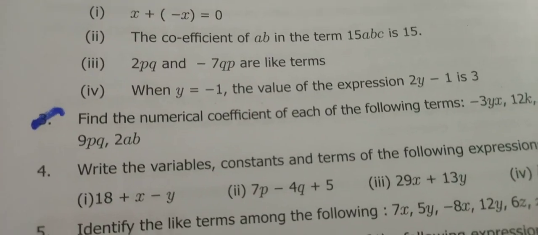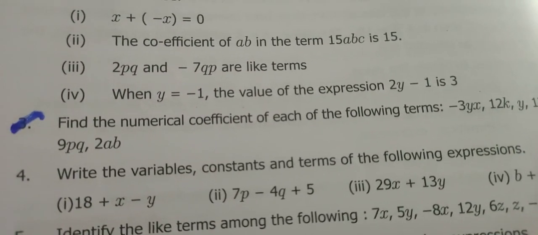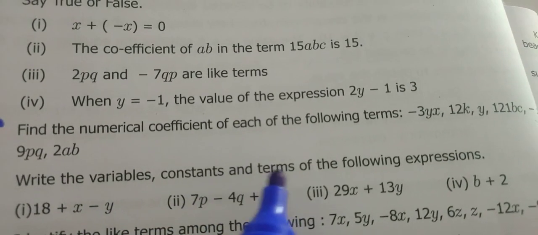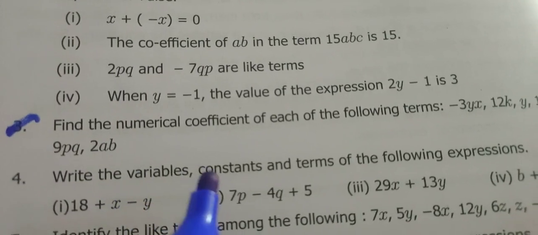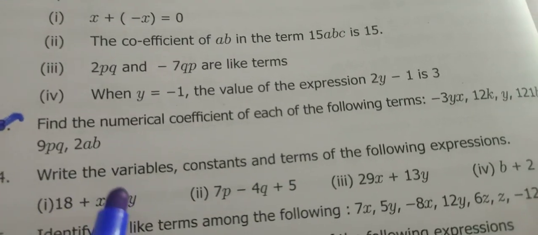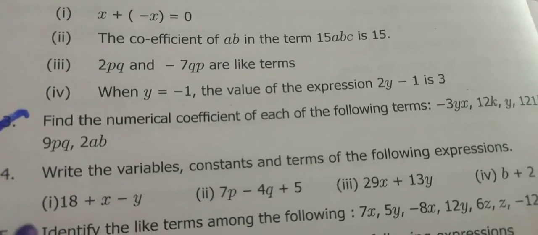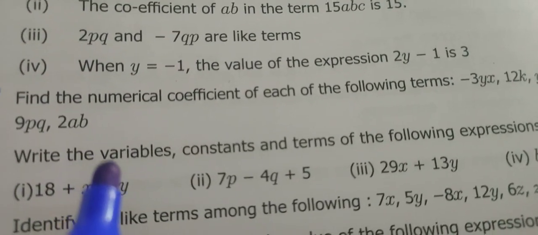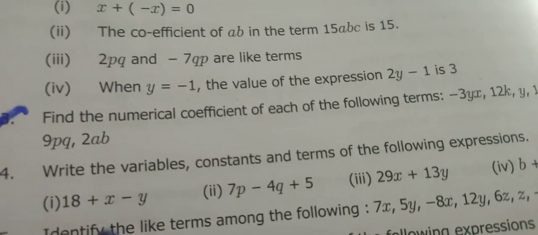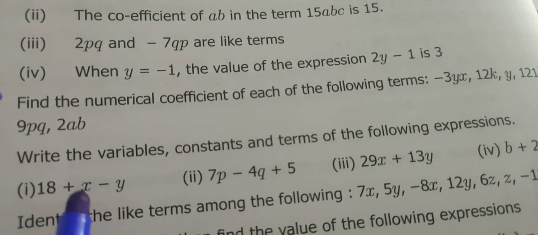And then see the fourth question. Write the variables, constants and terms of the following expressions. So draw the columns for variables, constants and terms. Write the expression 18 plus x minus y. So what is the variable here? x and y is the variable.